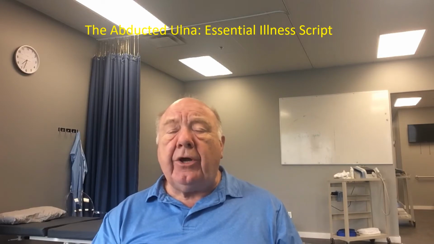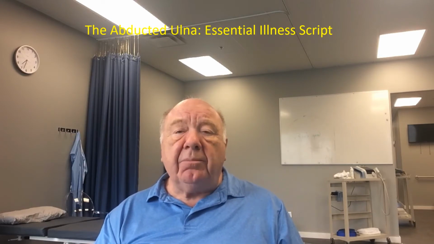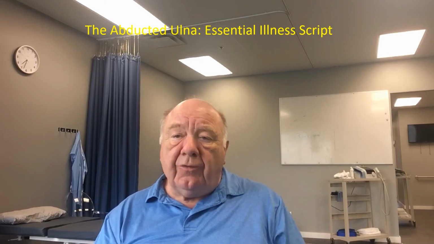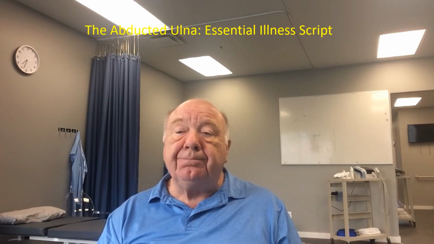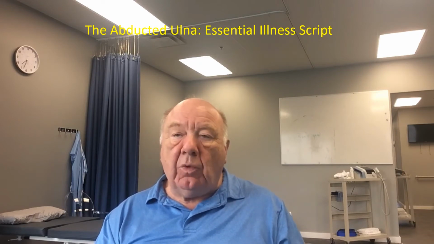The pain is generally on the outside of the elbow for the abducted ulna, but it can be medial if the medial collateral ligament is overstretched, or if the medial common flexor tendon is affected and is overworking.